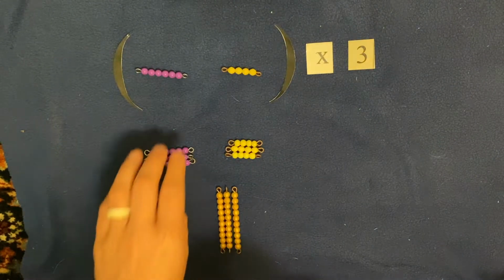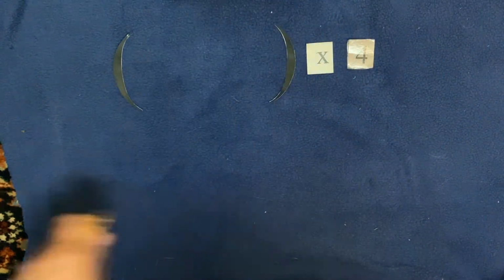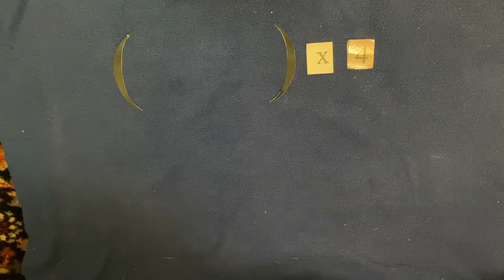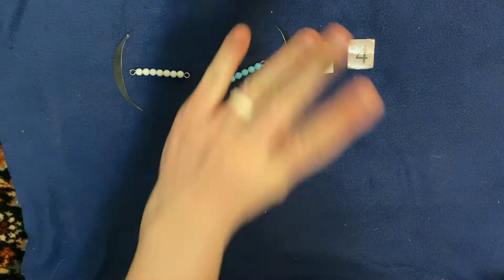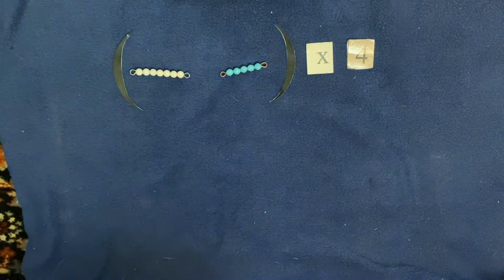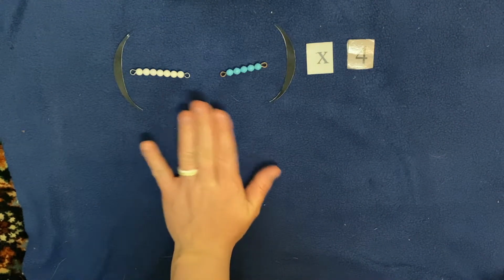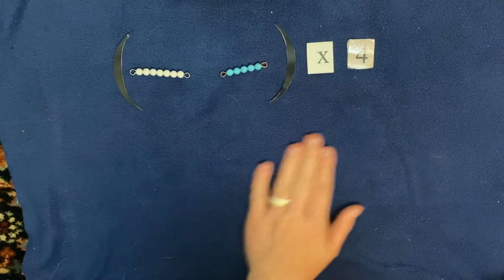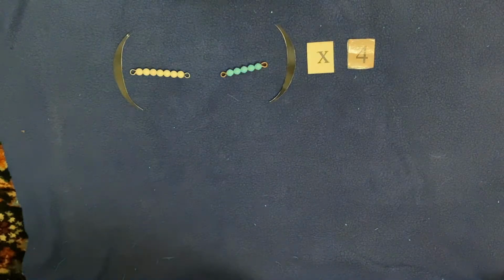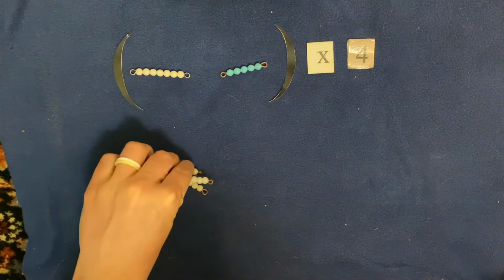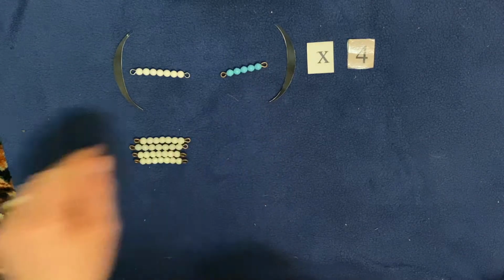Okay, let's do another one. This time we're going to multiply by 4. How about this? A 7 and a 5. Okay, so this says we need to take 7 and 5 times 4. So we're going to do 7 times 4 and 5 times 4. So I'm going to take out 4 7s and then 4 5s.